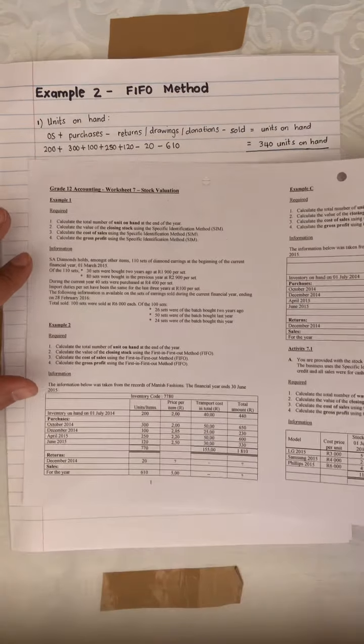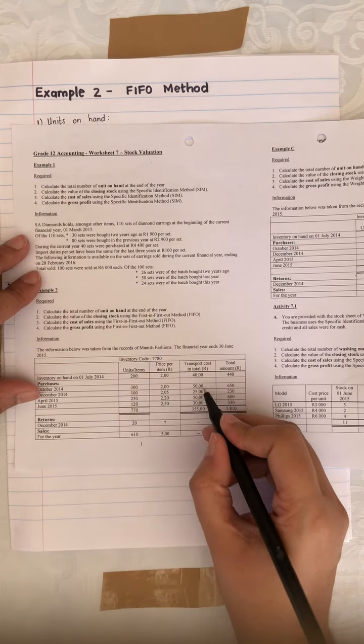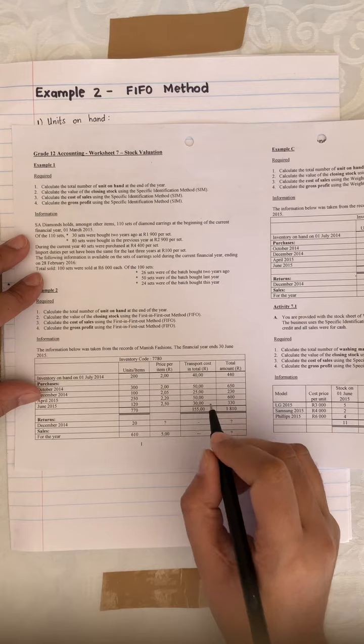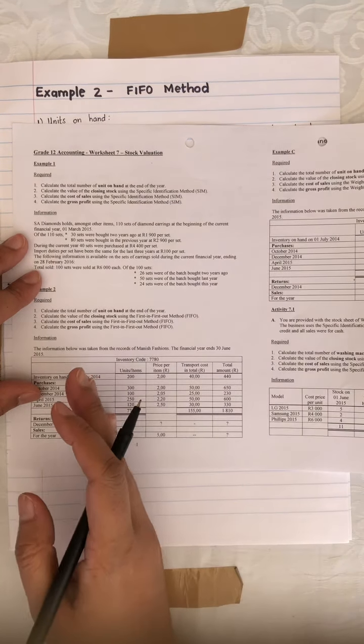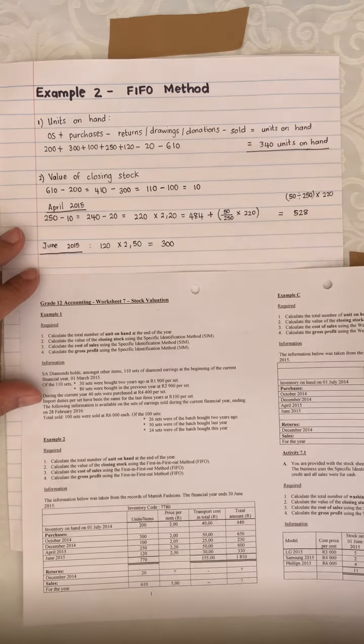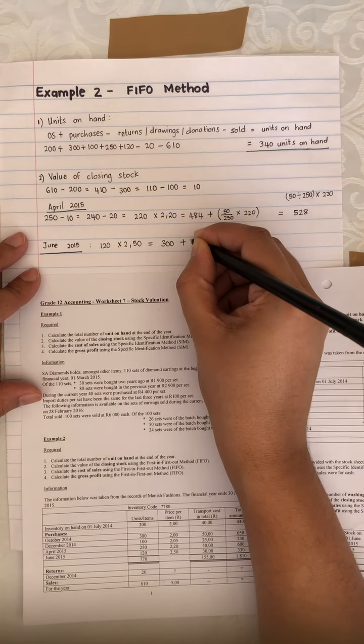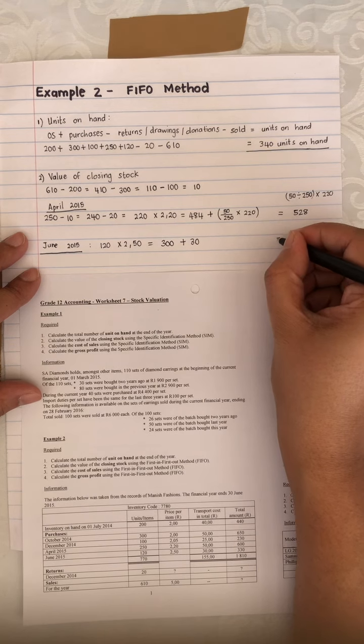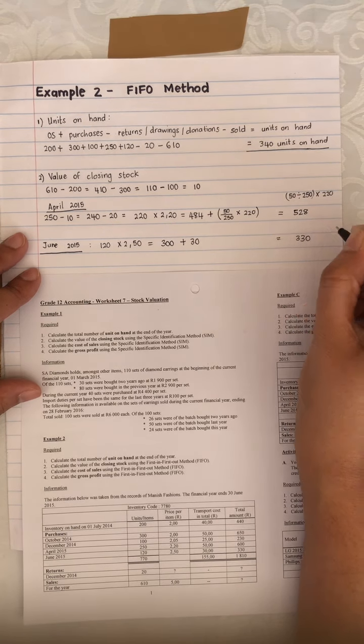To that, we need to add our transport costs, and June's transport cost was 30, and that's for the 120 units. Remember, we have the full 120 units still on hand, so we can simply add 30, so that gives me 330.